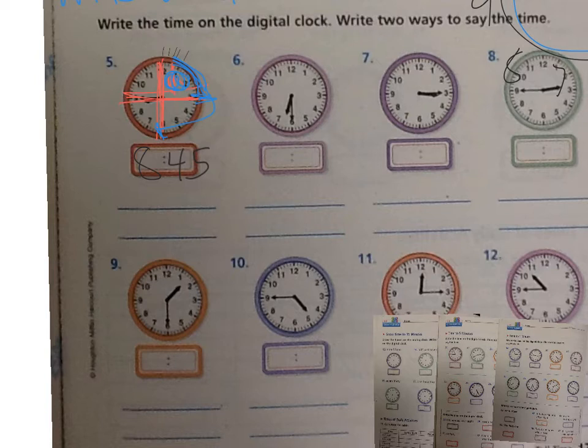2/4 after, or half, would be there. 3/4 or a quarter till would be here. We don't normally say 3/4 after 8. We would say it's a quarter till 9, meaning it's 15 minutes until you get to 9. That's what they say when they say a quarter to 9.